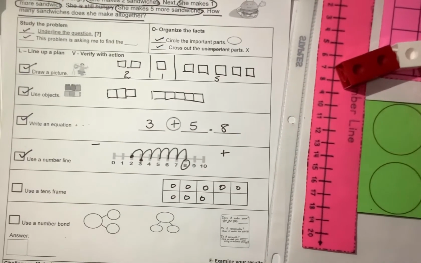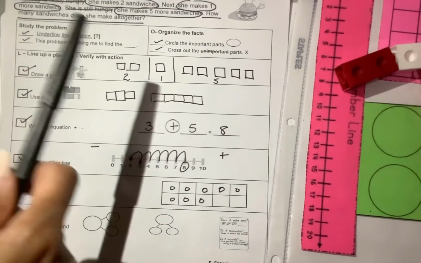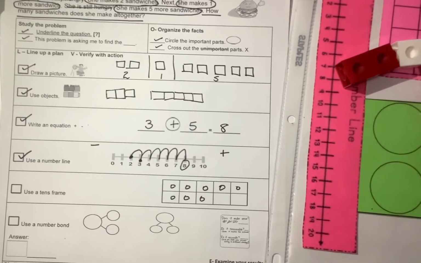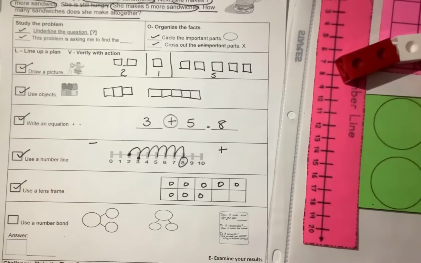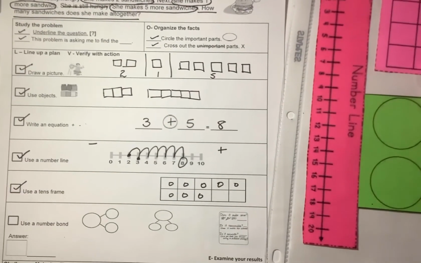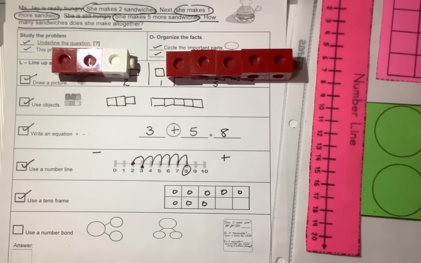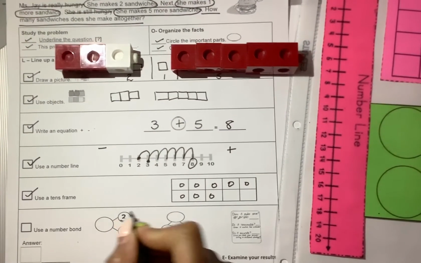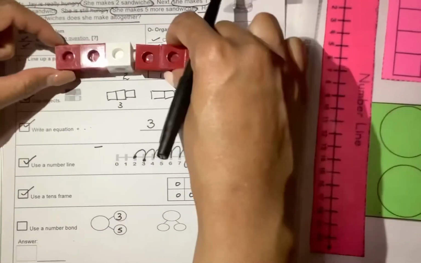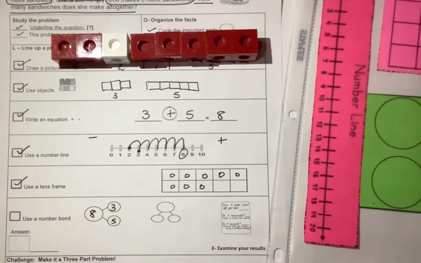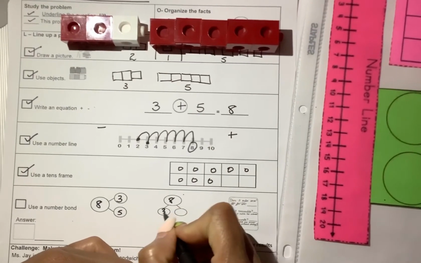Remember, every time we use a strategy, we are checking our work to make sure we are getting the same answers using the strategies, because if we don't get the same answers, then we know we made a mistake somewhere. Okay, check. Let's use our cubes again, or let's use the picture that we drew based on the cubes, right? So we had 3 and we had 5 over here. And you could always go back and write your numbers in. And when we put them together, we got 8.